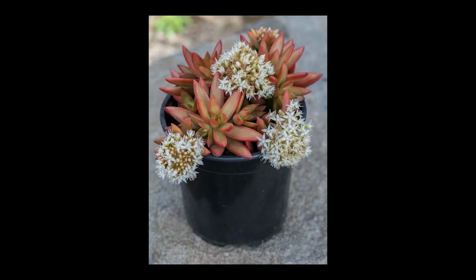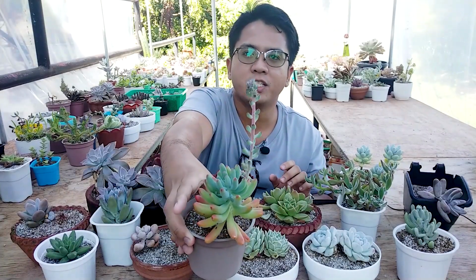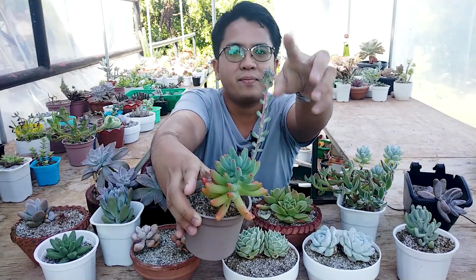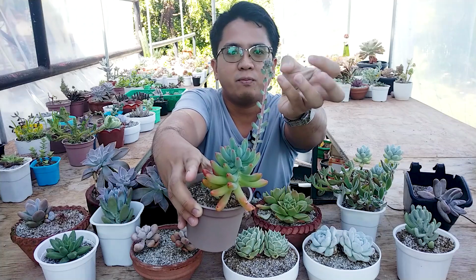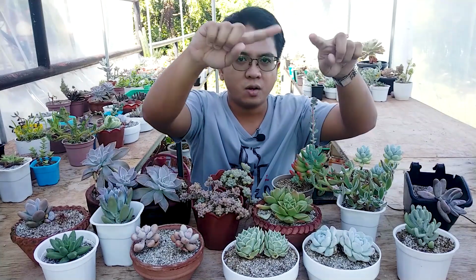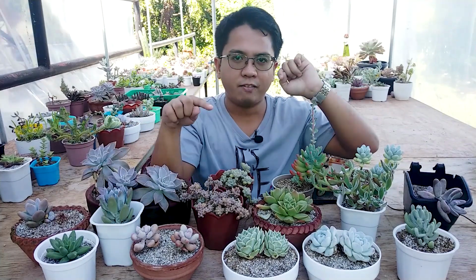Sedums, on the other hand, their flowers are much more upright and they flower outward. So they don't hang their flowers down, they flower upward like that. So you can see here with this Pachyphyllum, it's just starting to bloom, but you can see that the flower stalk is going up, and I expect it to bloom upwards like that. So that's the difference between sedums and echeverias, because echeverias will have that hanging style flowers.